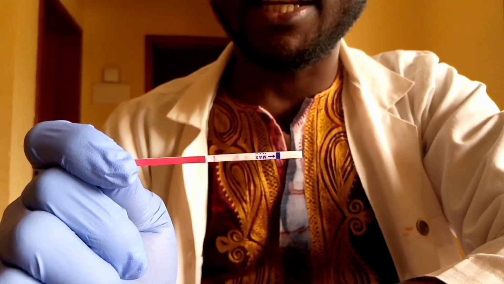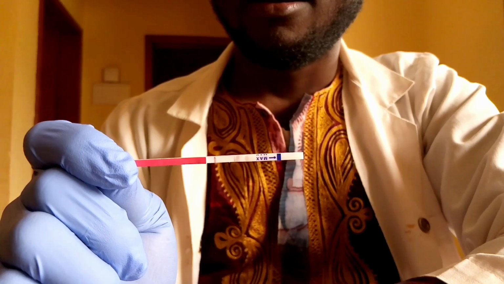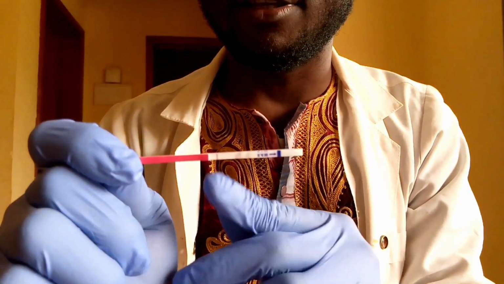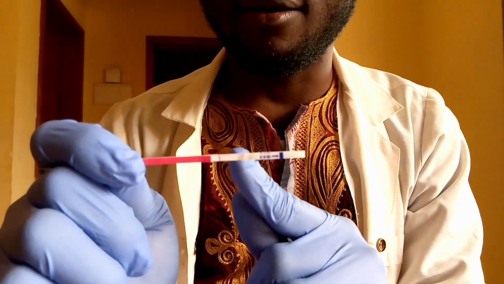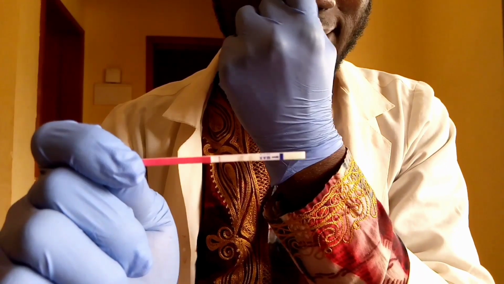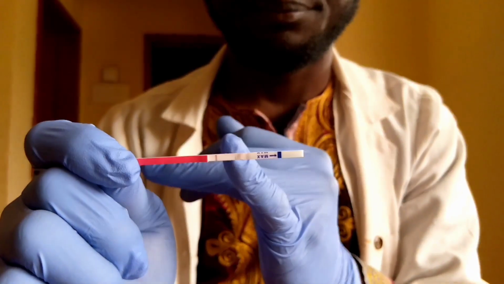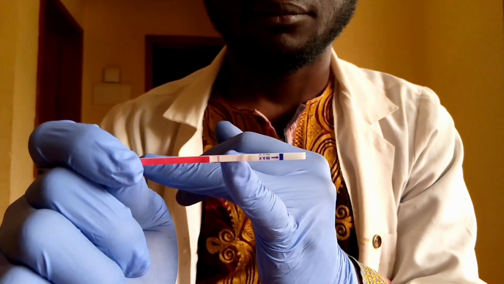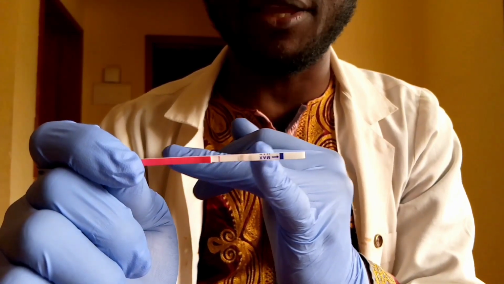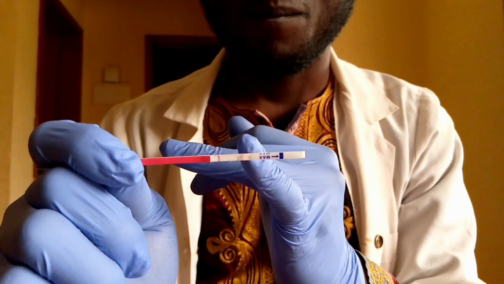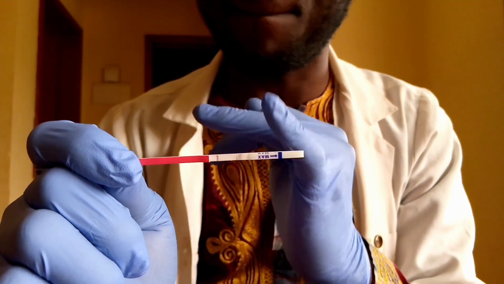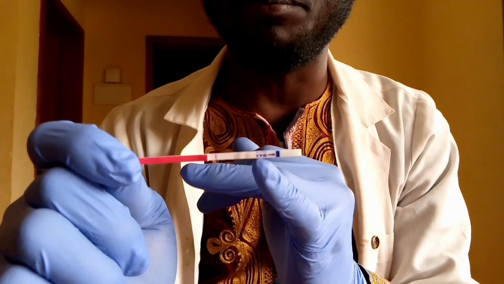Remember, I just said we are going to have two lines in this window, and the first line from the direction of the application of your sample.